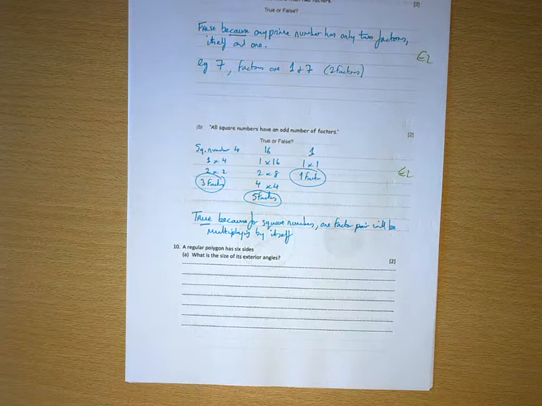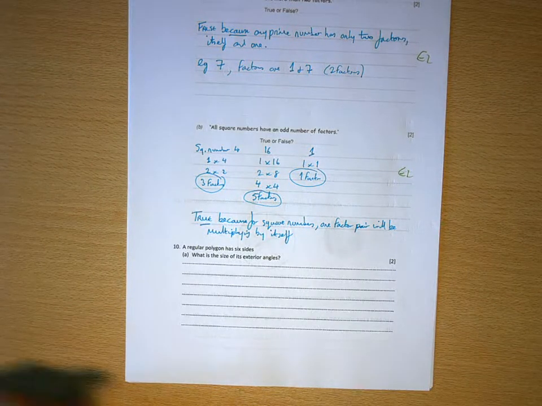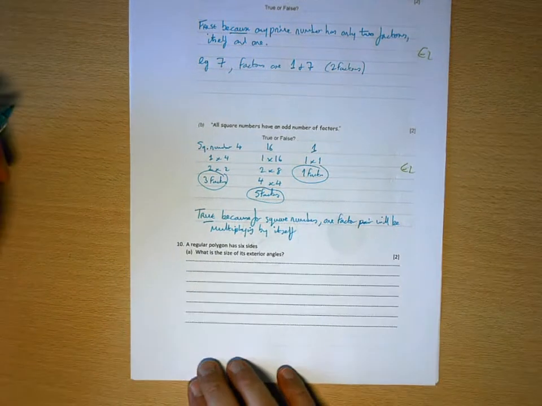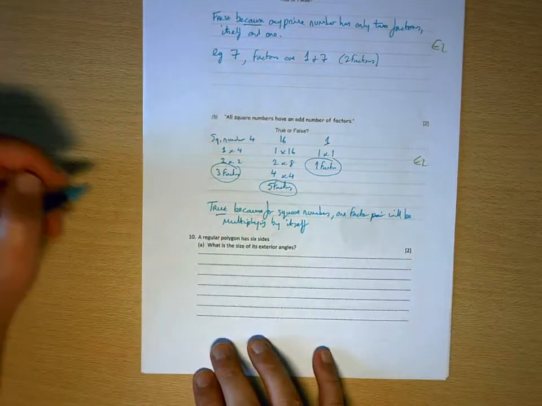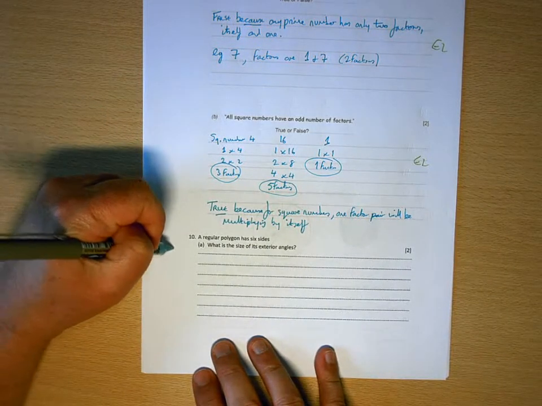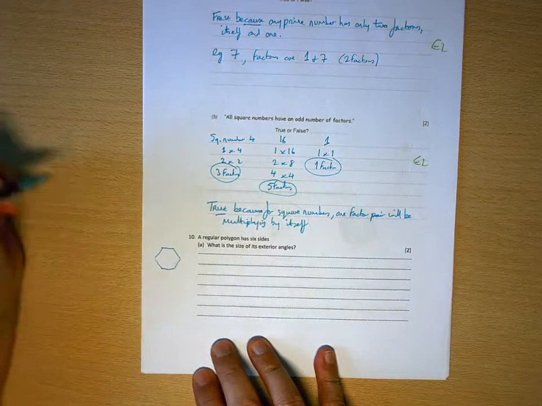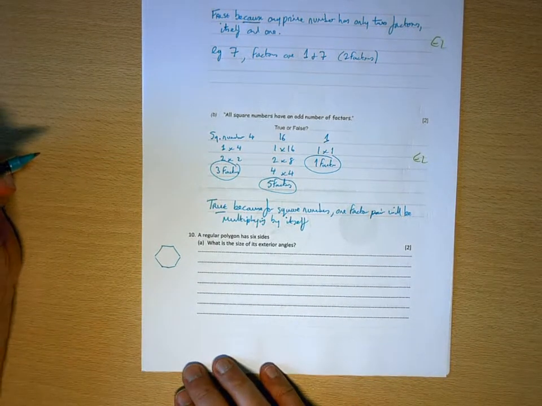Question 10. A regular polygon has 6 sides. What is the size of its exterior angle? Well, a 6-sided polygon is called a hexagon. The question could have said that.